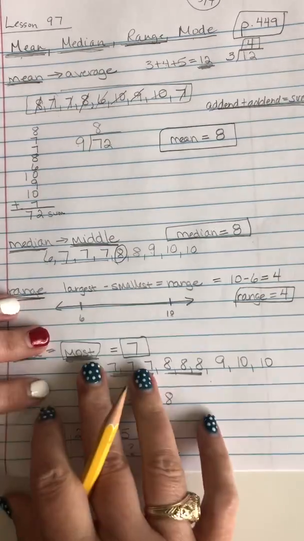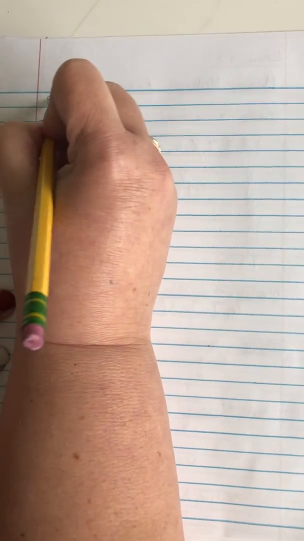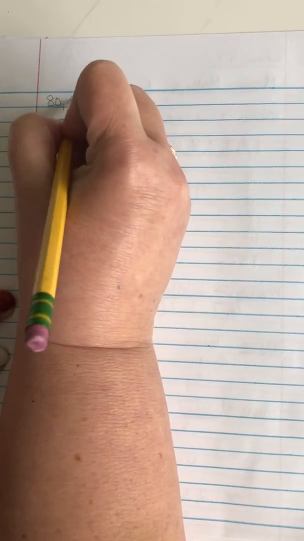So I'm going to flip over my page and we're going to talk a little bit more. Let me make sure I'm centered in there. All right. So if I have a list, let me write another list of numbers.